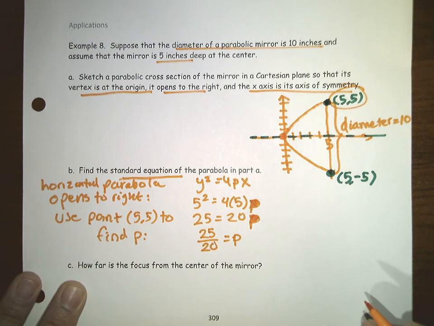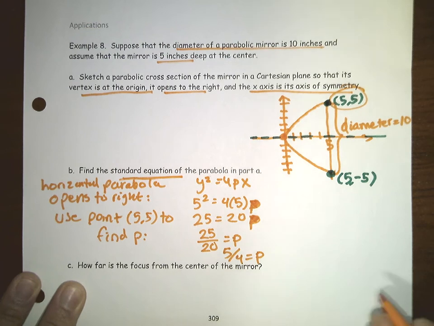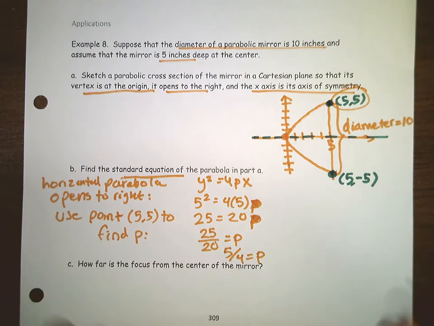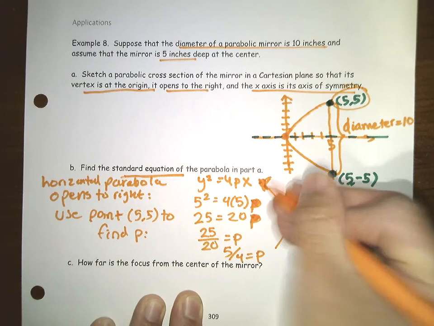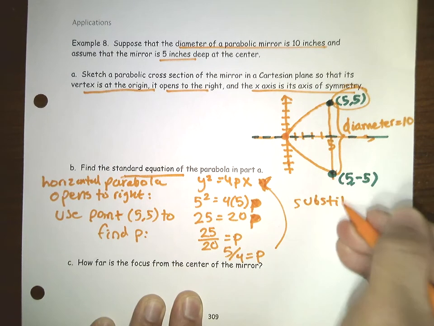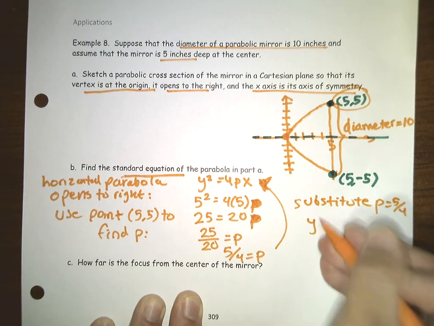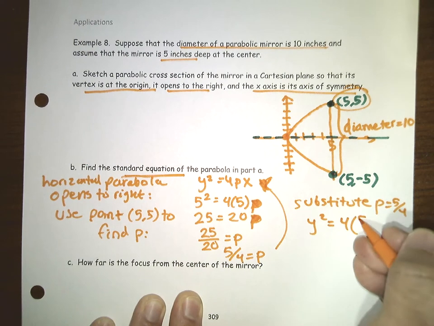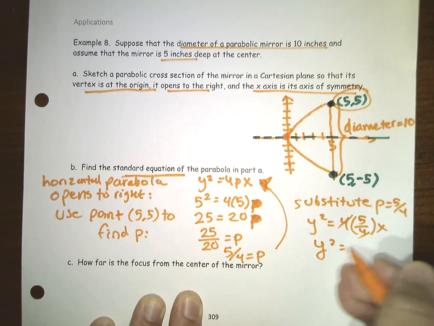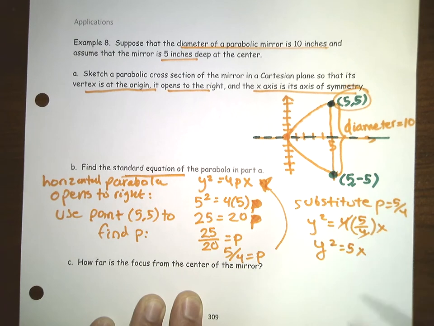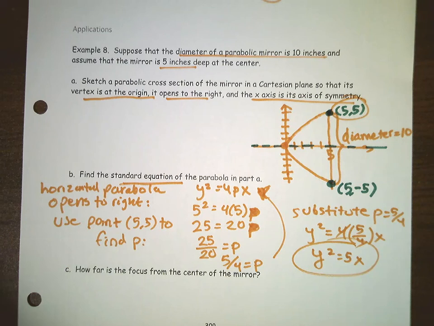So then if you reduce that, then 5 over 4 is equal to p. So then you just substitute the p is 5 over 4. So y squared is 4 times 5 over 4x. The 4's divide out, so y squared is equal to 5x. So that is the equation here.